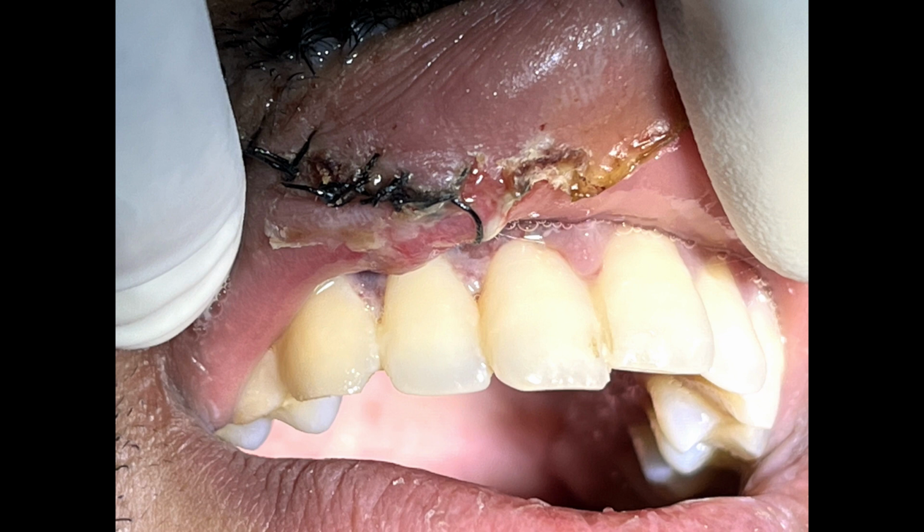So you can see a scab formation here on the inner side of the lip, or the patient's lip mucosa, or the oral mucosa. The scab typically falls off in a couple of weeks, but you have to be very careful. You have to clean that area so that it doesn't get a secondary infection in that area.